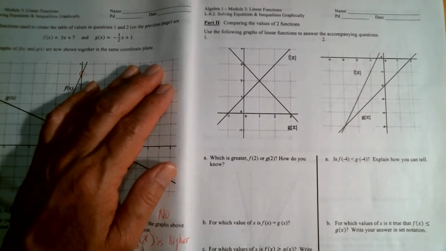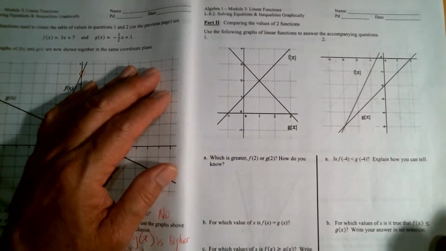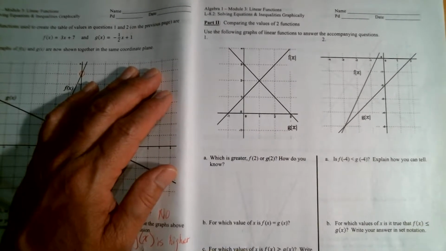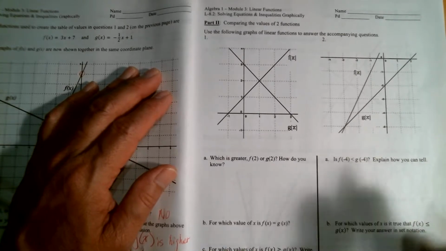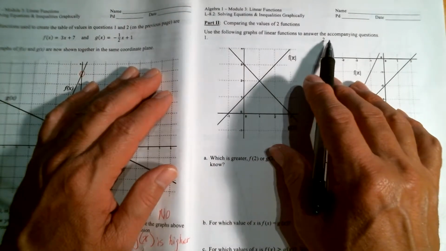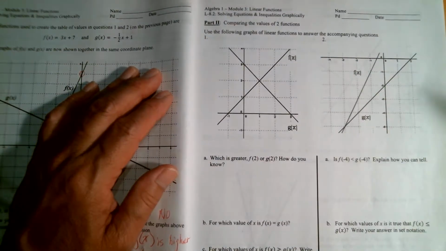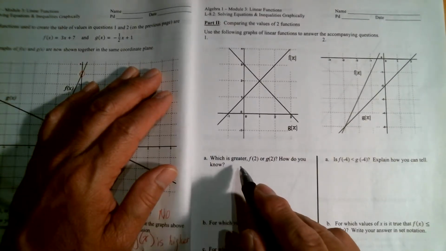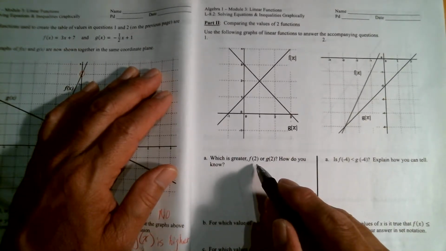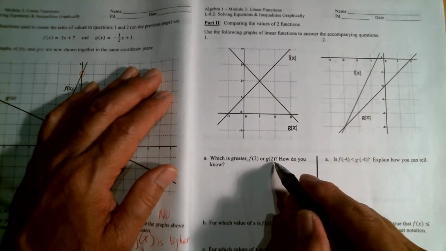Okay, algebra students, we're on page 27. Page 27. So it says using the following graphs of linear functions to answer the accompanying questions. Use the following graphs: f of x, g of x. First question is A. Which is greater, f when x is 2 or g when x is 2?